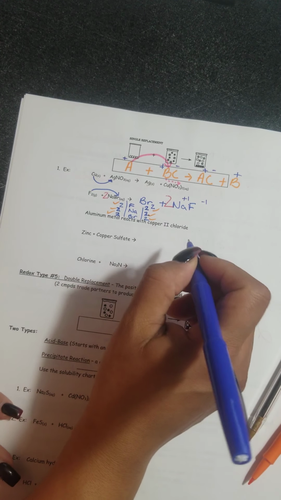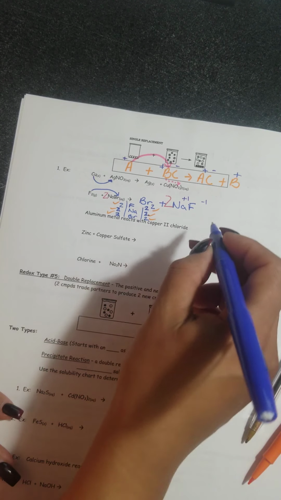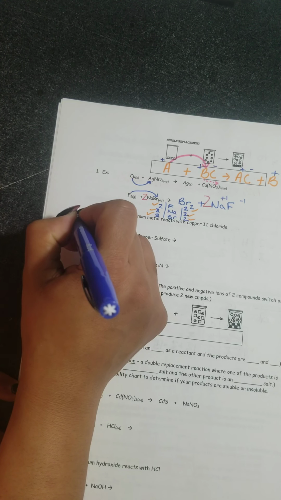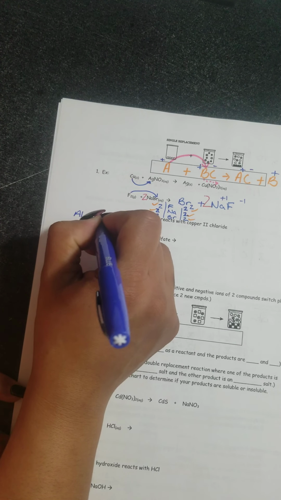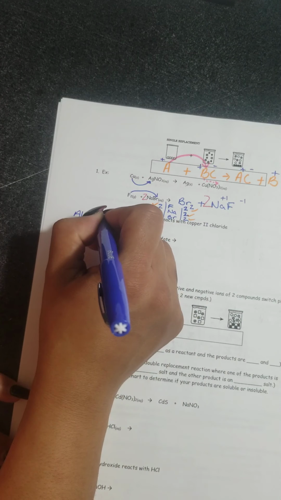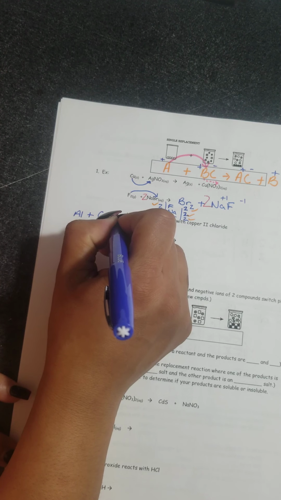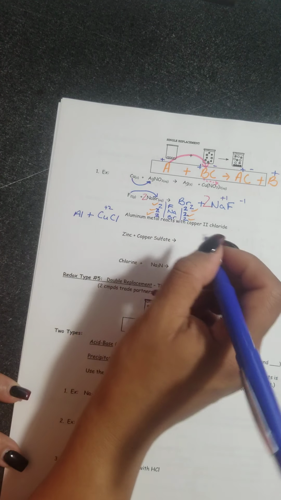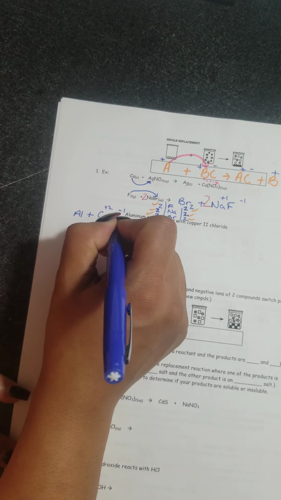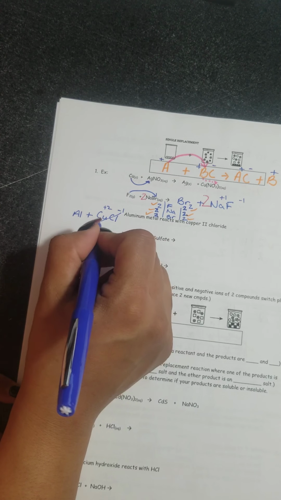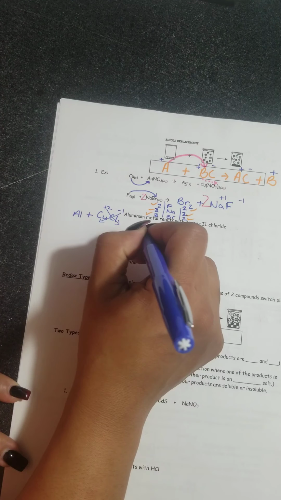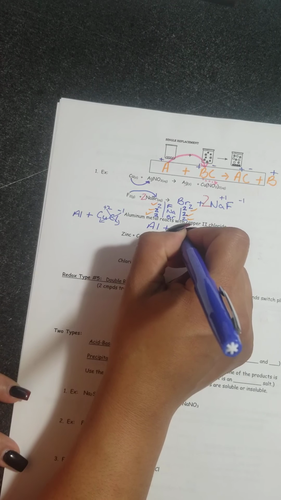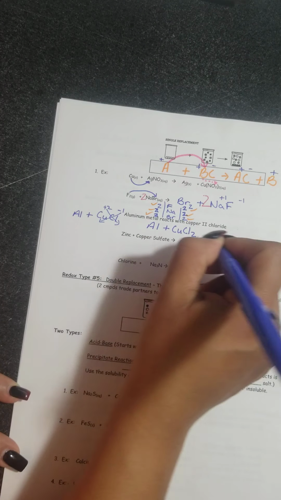Okay, so let's go ahead and write that out. I've got copper II, so I'm going to scoot over here and write it. Aluminum metal, Al, reacts with copper II, Cu, chloride, Cl. The II stands for a +2 charge. Chlorine is a nonmetal, which is a -1. I must crisscross those. So it should look like this. Al plus CuCl2.